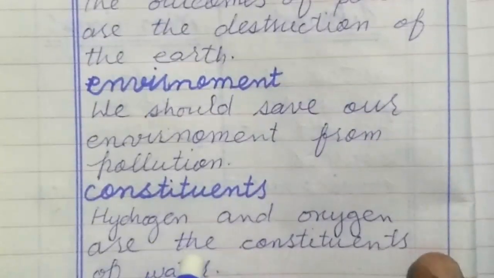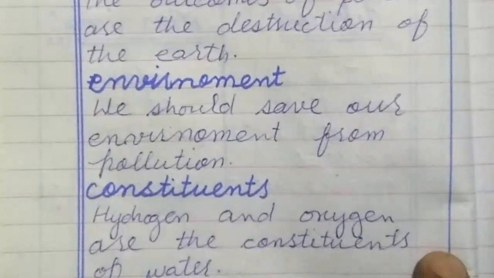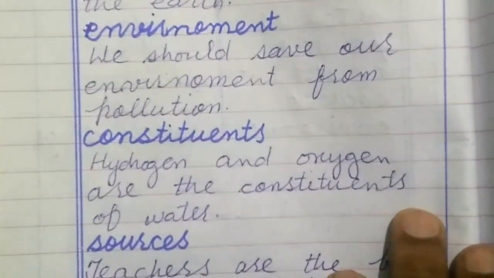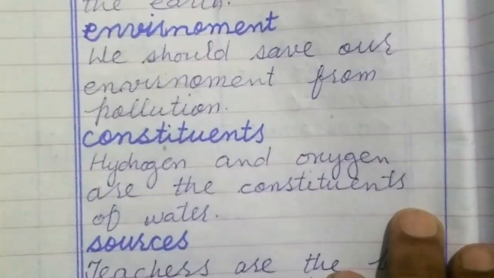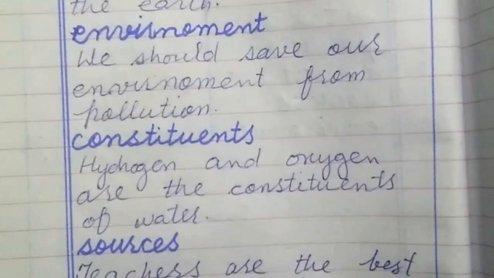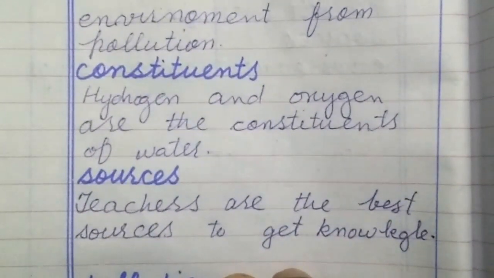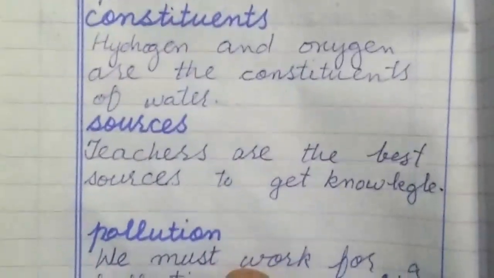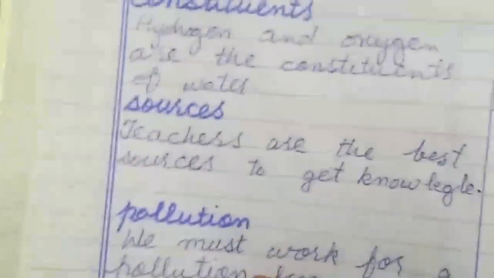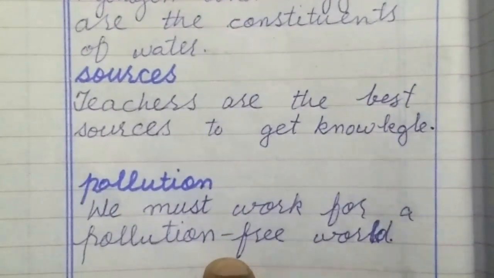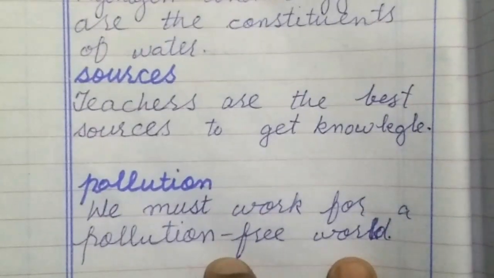Next, constituents. Hydrogen and oxygen are the constituents of water. Next, sources. Teachers are the best sources to get knowledge. The last one, pollution. We must work for a pollution-free world.